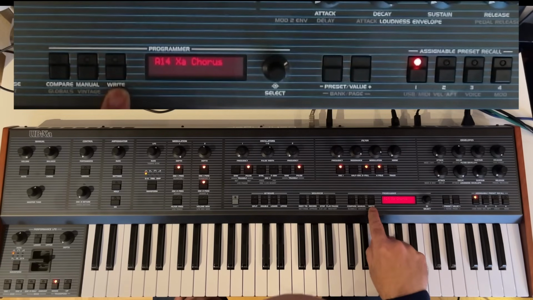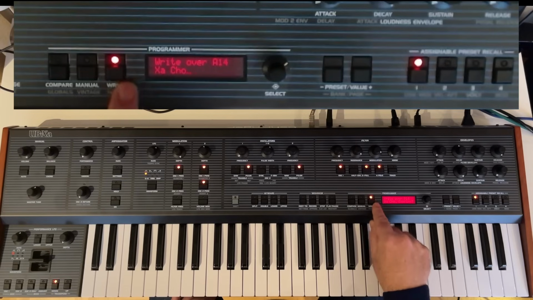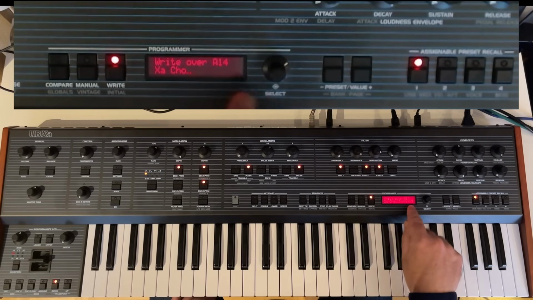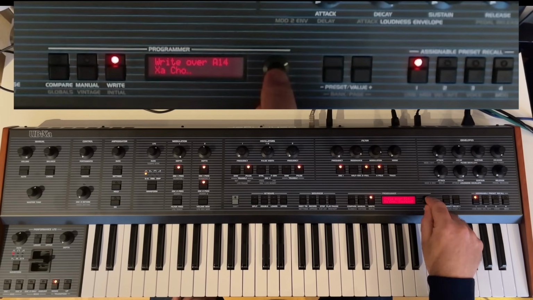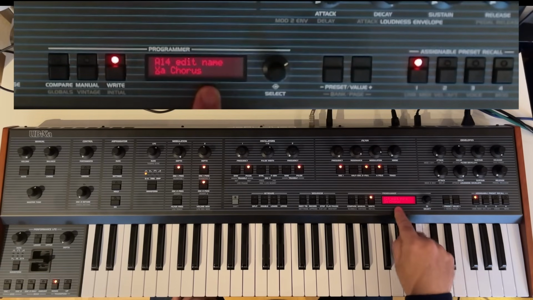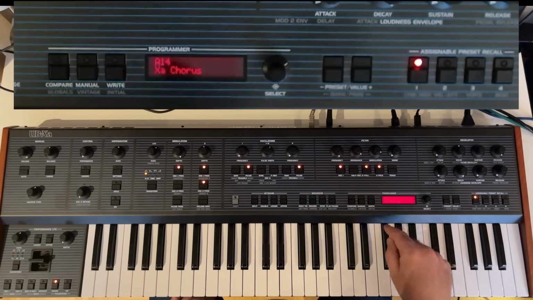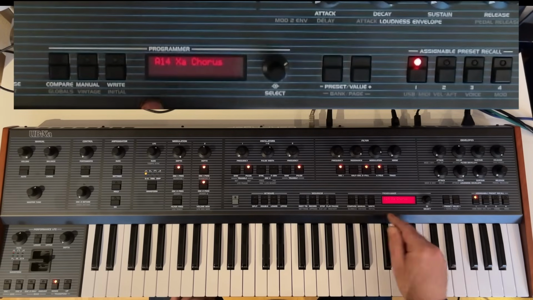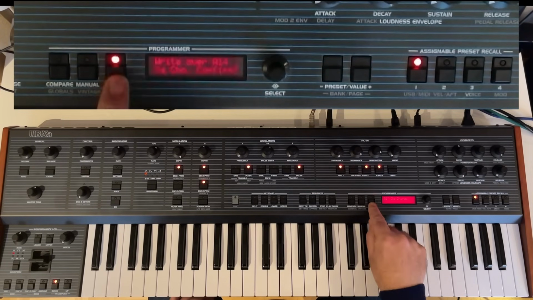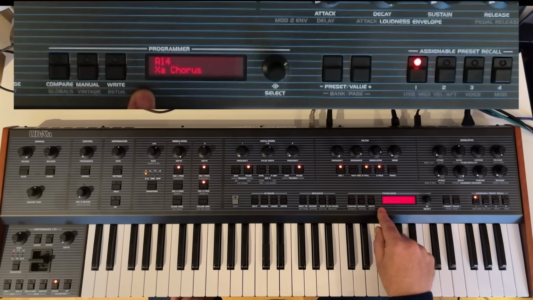Writing presets is with this button. So if you just press write, then it asks you to confirm. If you do so with the select button by pressing on it, you can edit the name, and if you press again, it will be saved. If you want to just write over without editing the name, you can just press write 2 times.